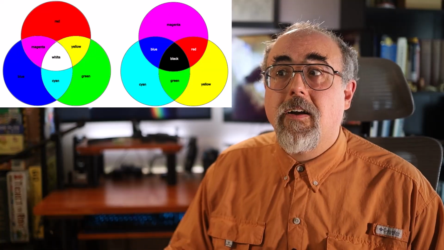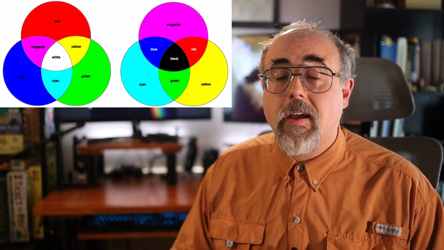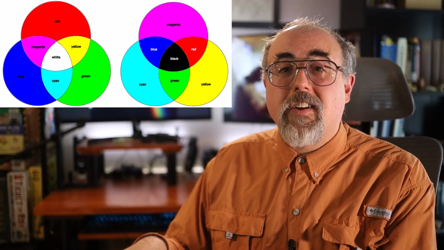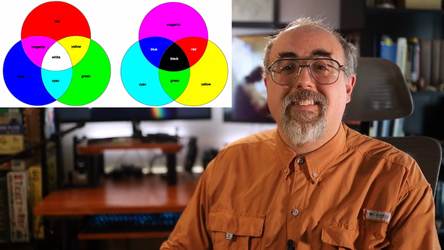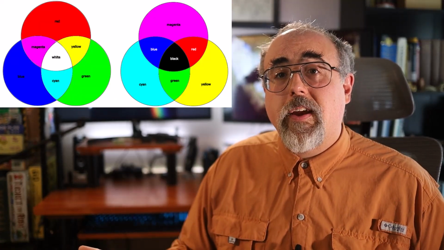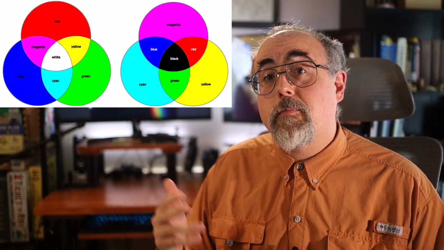Now, while we're onto the wonderful world of color, let's talk about primary colors, because this is one where a few people tend to have a few misconceptions. There's not 3 primary colors. There's 2 sets of 3, so there's 6 primary colors. The reason there are 2 sets of 3 is that we're doing additive and subtractive color.